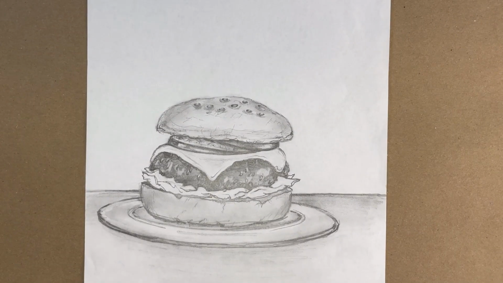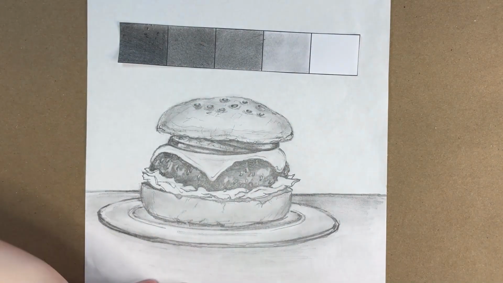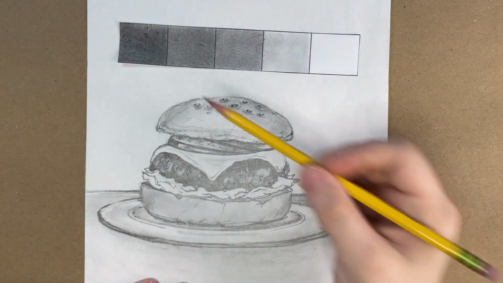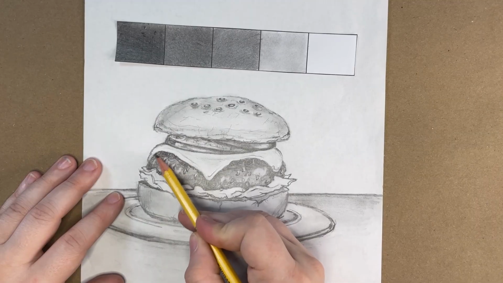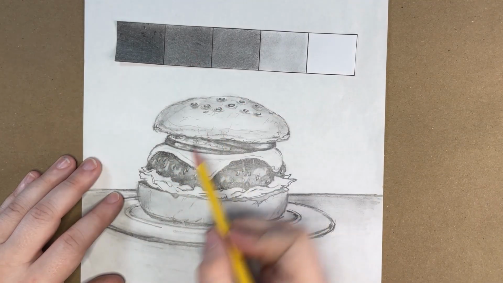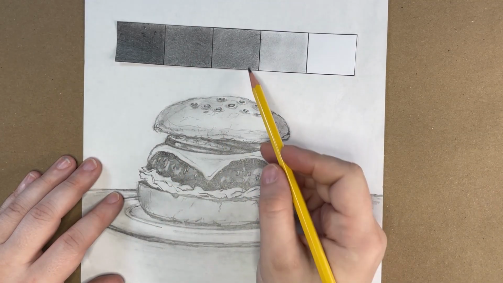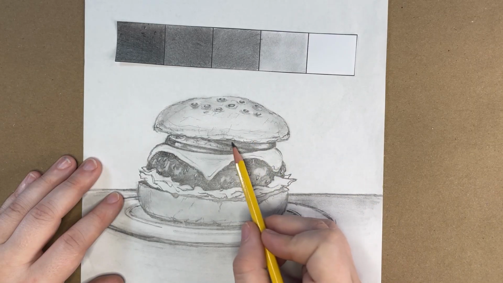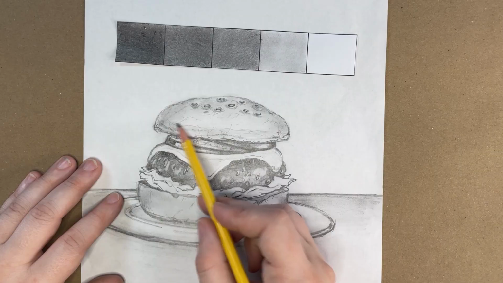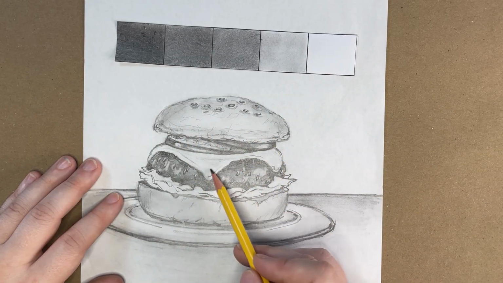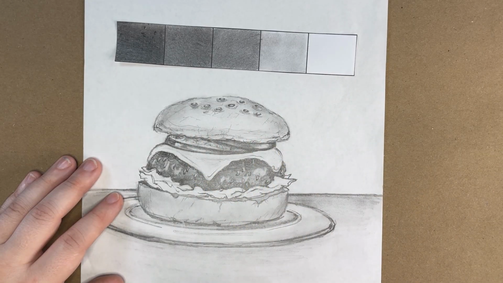What other benefits does a value scale offer? Well, a value scale also serves as a visual guide for artists to evaluate their work and make adjustments. They can compare the values in their drawings to those in the value scale, ensuring accuracy and consistency. This constant feedback loop helps artists refine their techniques and develop a critical eye for values.